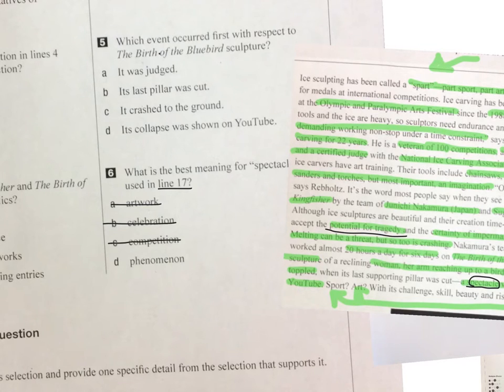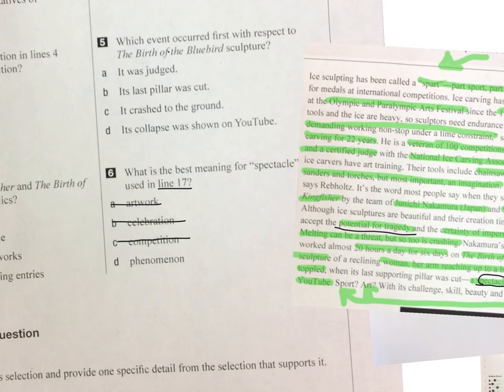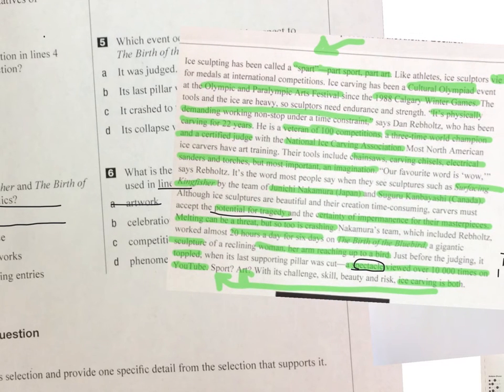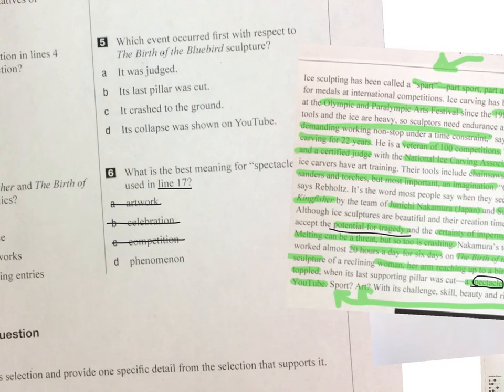It seems that we're left with D, phenomenon. We should double check to make sure that we're happy with the answer by putting it in. So phenomenon. Just before the judging, it toppled when its last supporting pillar was cut. A phenomenon viewed over 10,000 times on YouTube. Phenomenon. Okay. So if something is phenomenal, it means it's great, it's really outstanding, it's out of the ordinary.